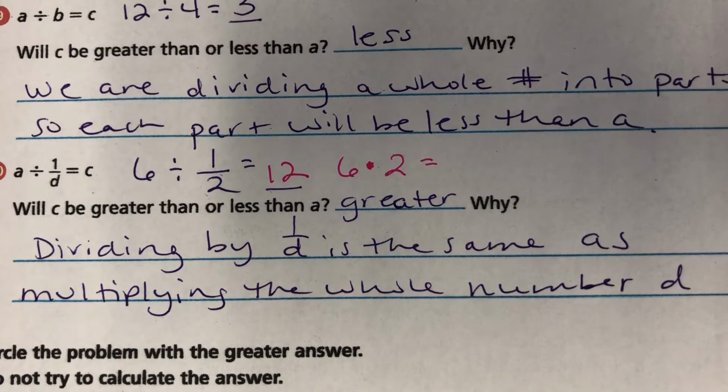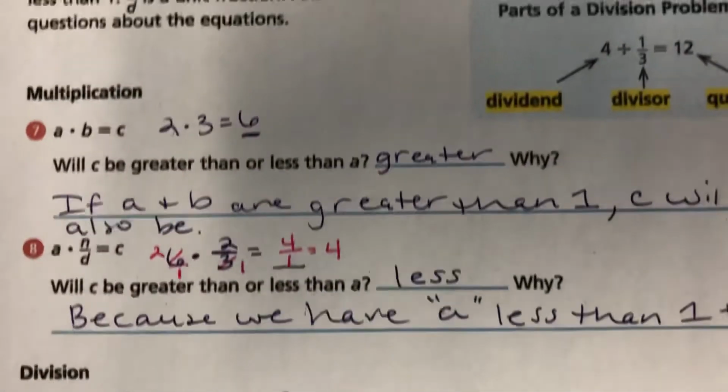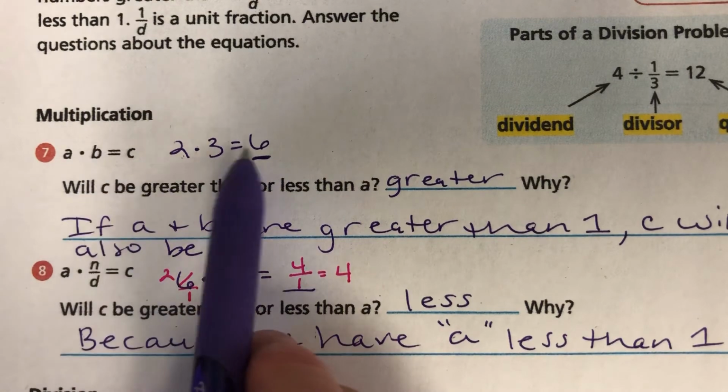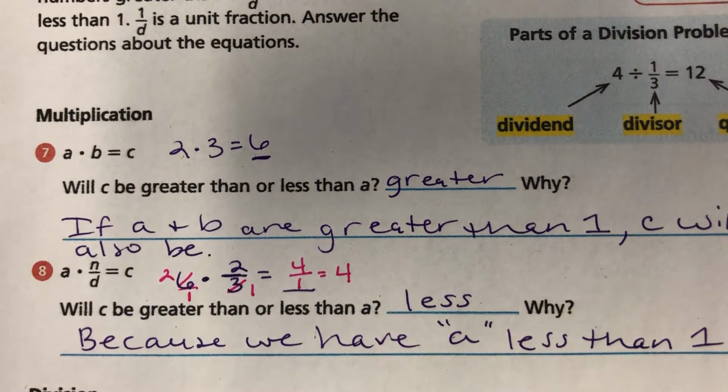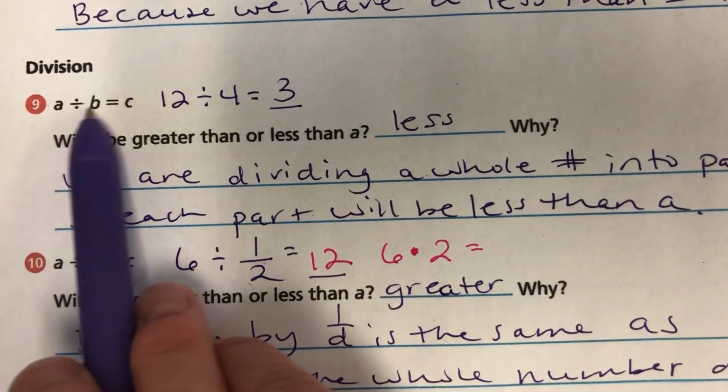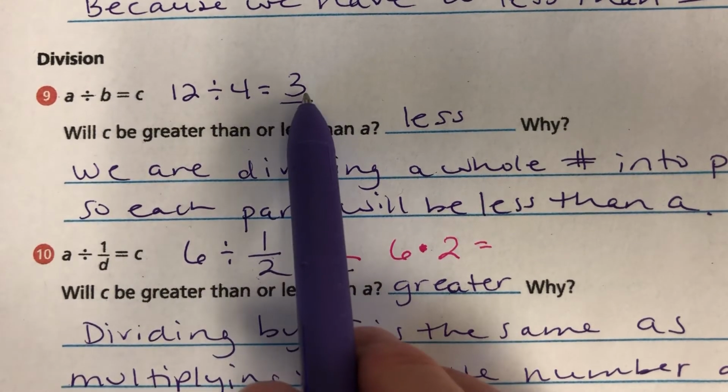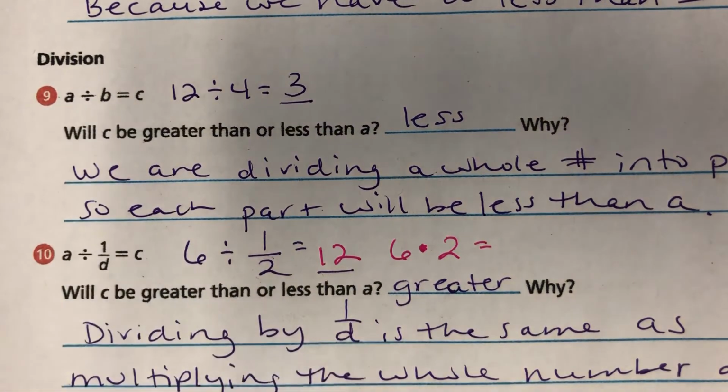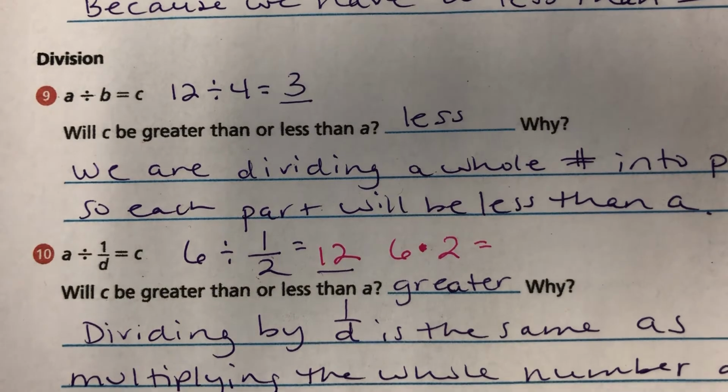So I know, it's very unique, isn't it? You probably thought you knew everything there was to know about multiplication and division. Normally when you multiply two whole numbers, we get a product that is greater than each of the factors, right? And normally when we divide, we get an answer that is lower than what we're dividing up.